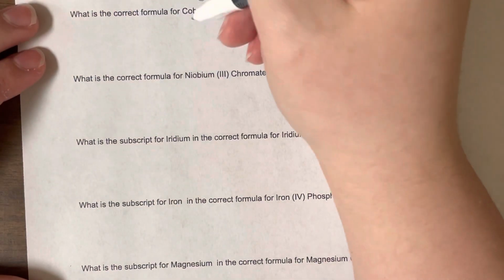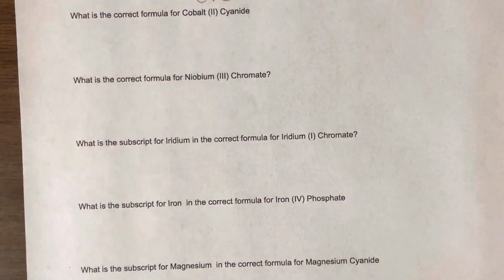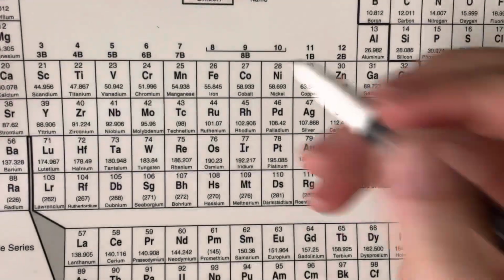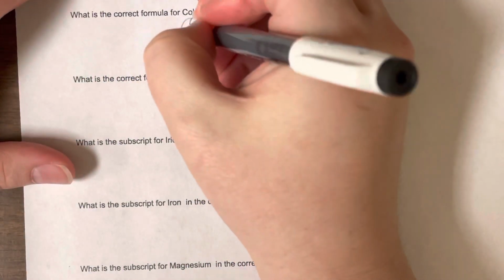What is the correct formula for cobalt-2 cyanide? First thing I need to do is figure out what cobalt's symbol is. Cobalt is going to be Co. Cobalt-2 means that I have a charge of +2.